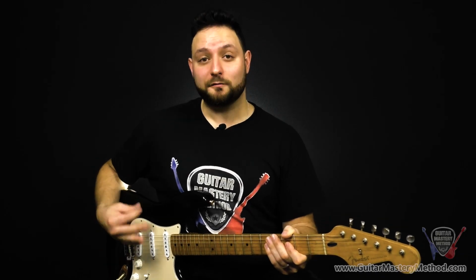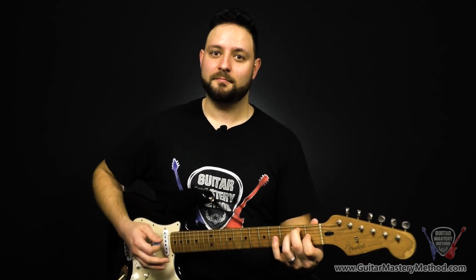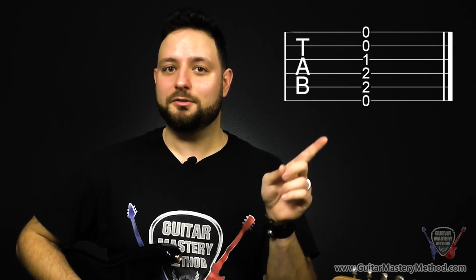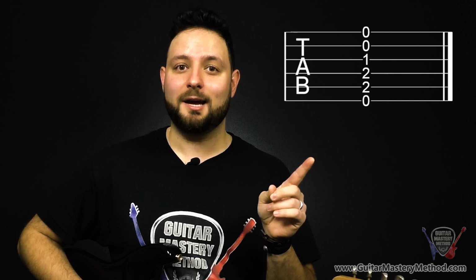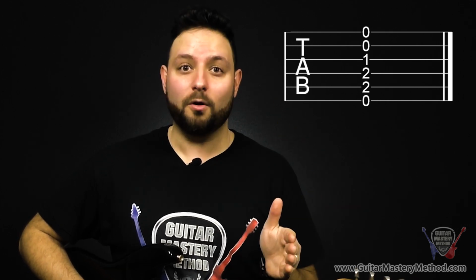Tab number 3 uses full-on chords, the first of which is an E major chord, which would look like this on a tab. So when you see all those notes stacked on top of each other in a tab, that basically means you're playing all those notes at the same time, hence you're playing a full chord.